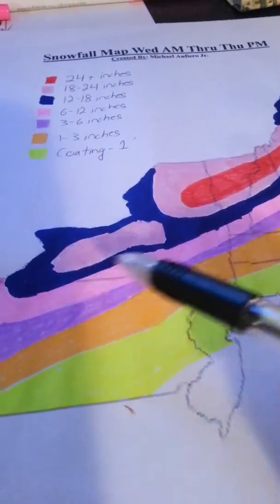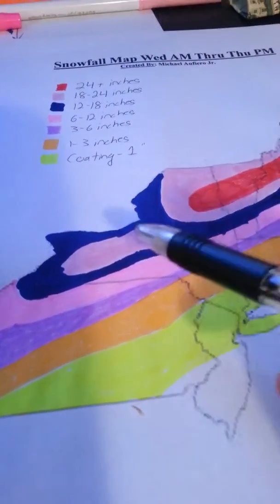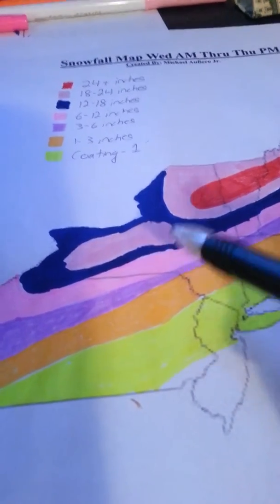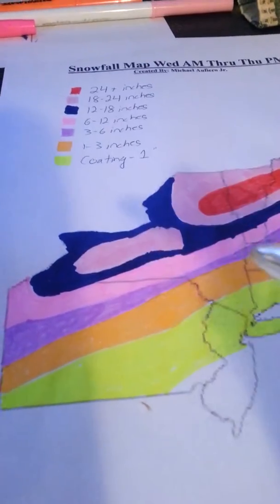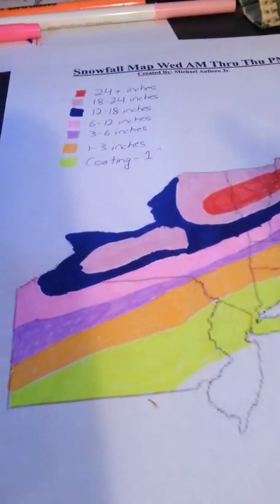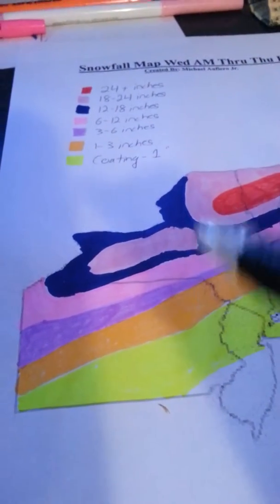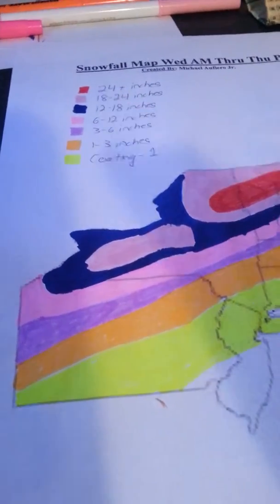The reason I have 18 to 24 over here is because as the storm moves up, not only is there going to be heavy precipitation coming in on the left side, but you're also going to be getting the cold air mass trying to move in, so you have winds coming off the Great Lakes. So you're going to have some lake effect snow in addition to the snow from the storm. So that's going to create, number one, blizzard conditions in this area and additional snow accumulation.